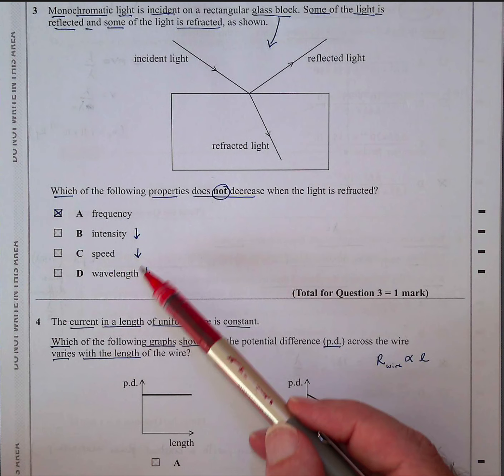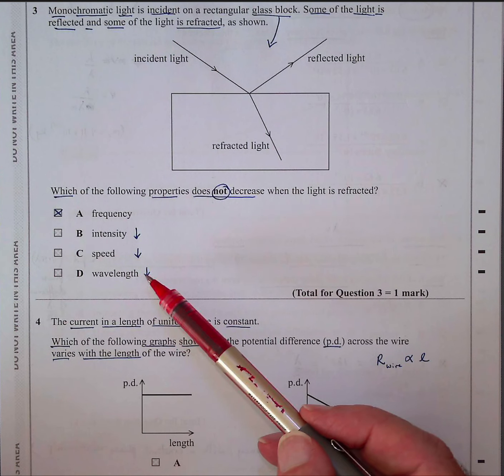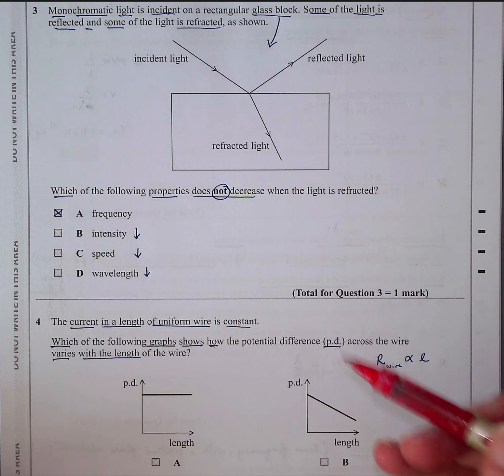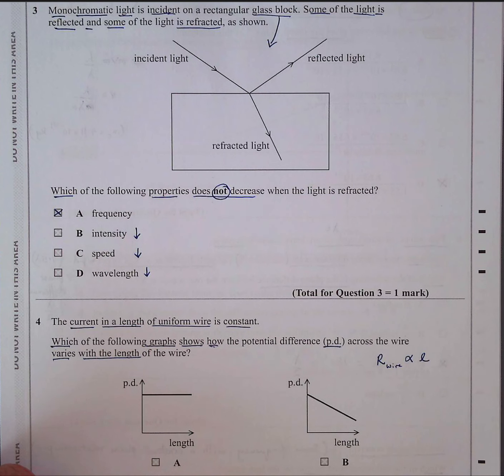Okay, so the speed, you could say, decreases because the wavelength gets shorter, the wavefronts get closer together, because they find it more difficult to get through the optically denser material.